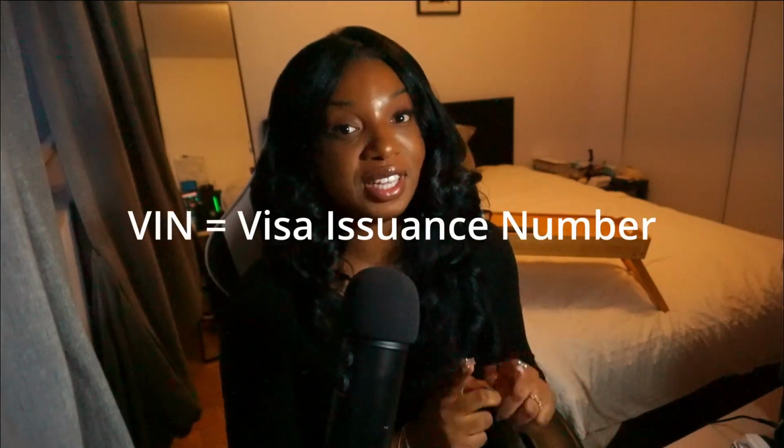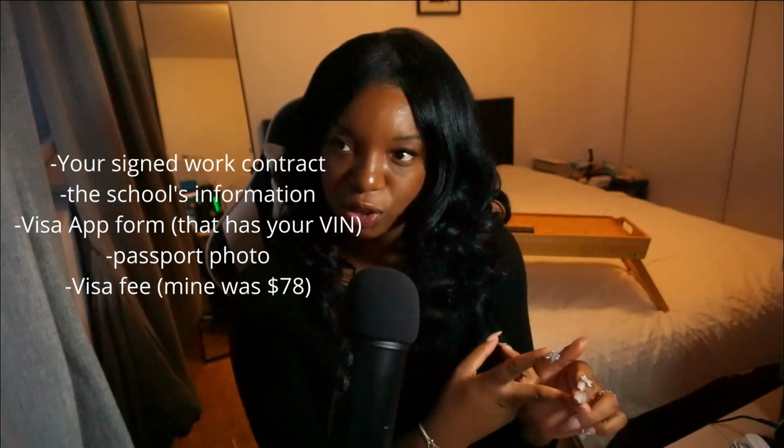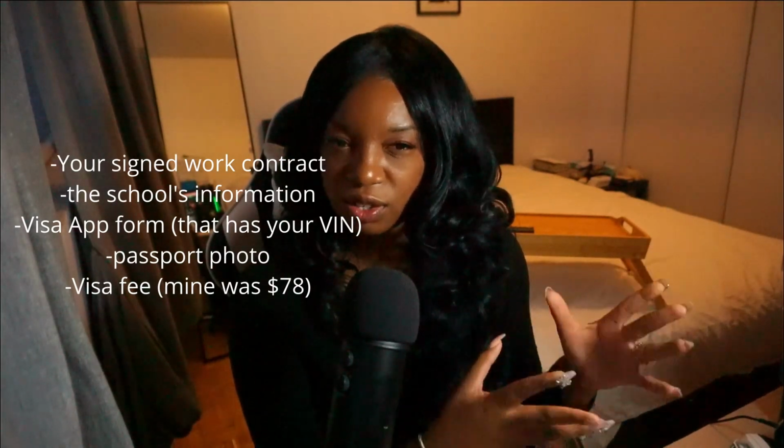That usually takes about 2 to 3 weeks, and then they will give you a visa issuance number, or a VIN for short. They will send you that VIN, then you take the VIN with additional documents, usually an application form, another passport photo, and it depends on the consulate. But you take those documents to your Korean consulate in your home country, and that usually takes about a week and a half of processing, and then Bob's your uncle, you have your E2 teaching visa. You're ready to go to South Korea.